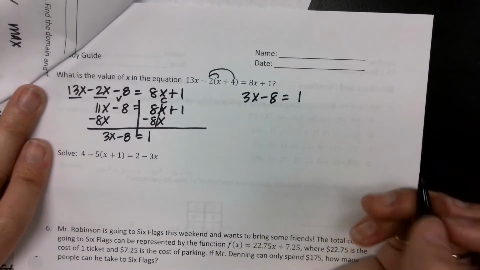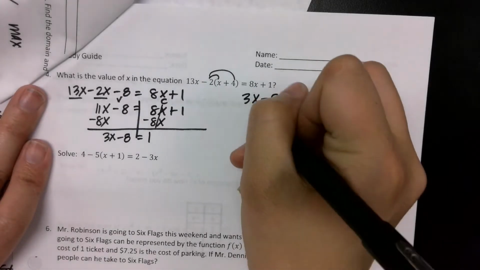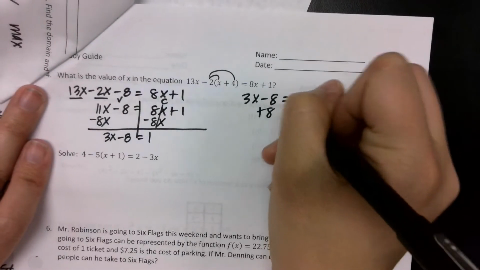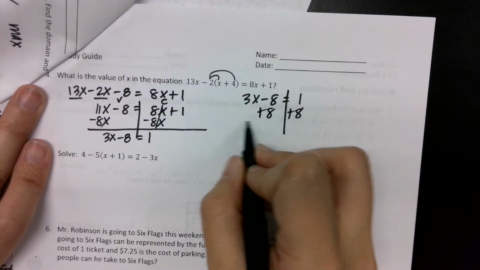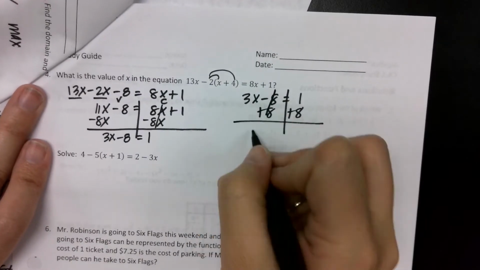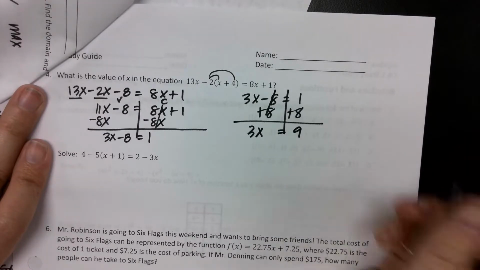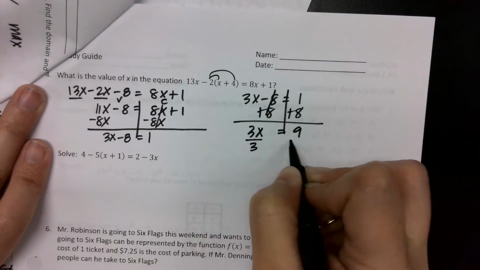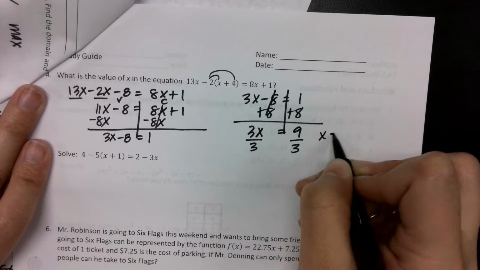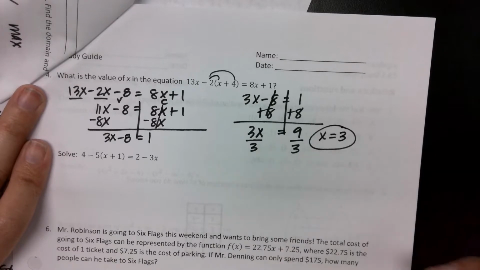Use inverse operations to solve for x. Add 8 to both sides. Bring down my 3x. 1 plus 8 is 9. Divide both sides by 3. Inverse operation. 9 divided by 3 is 3.